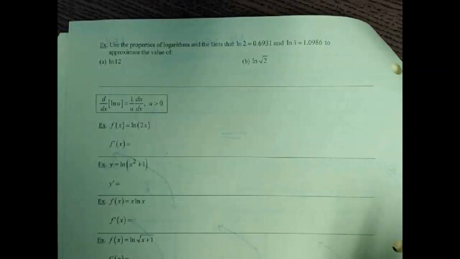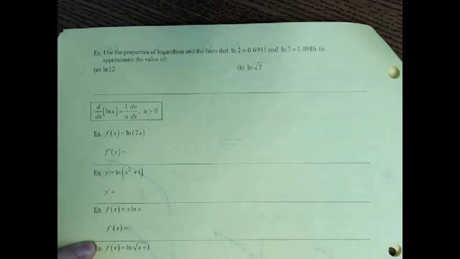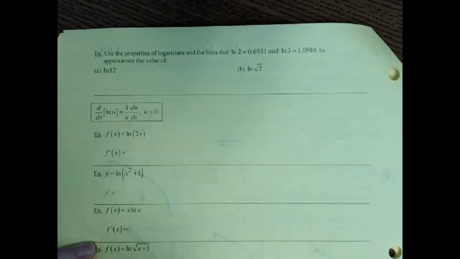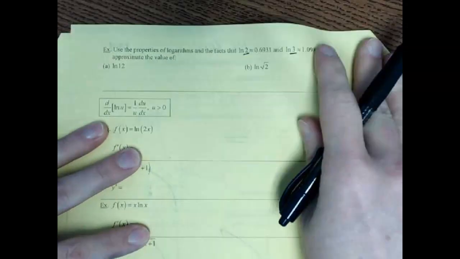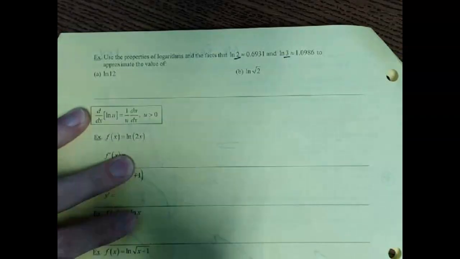Okay, so it says use the properties of logarithms and the facts that ln of 2 is this weird ugly decimal 0.6931 and ln of 3 is this uglier decimal 1.0986. Use those two facts to find the approximate value of ln of 12 and then ln of the root of 2. So basically what we want to do is take this more complicated number 12 and break it down into 2's and 3's because I know information about the ln of 2 and the ln of 3. Now yes, you could just type this into your calculator, but if you didn't have a calculator, you'd have to figure out how I can use the two pieces that it gave me, which is the ln of 2 and the ln of 3. So how could I rewrite 12 in terms of 2 and 3?